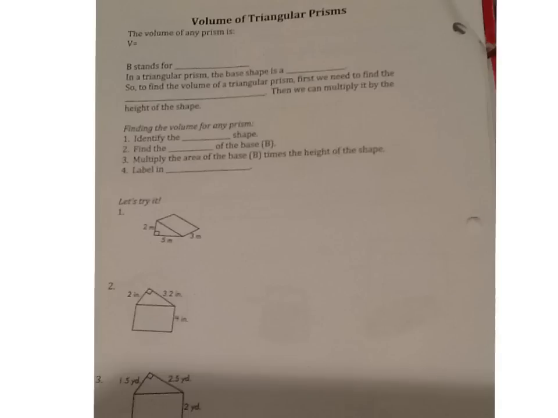Welcome to our lesson on volume of triangular prisms. As mentioned in the last video, the volume of any prism is always the area of the base times the height. Again, capital B times H. And B again stands for the area of the base.